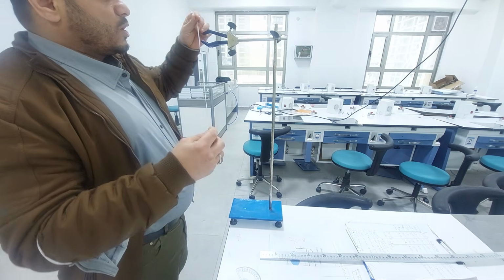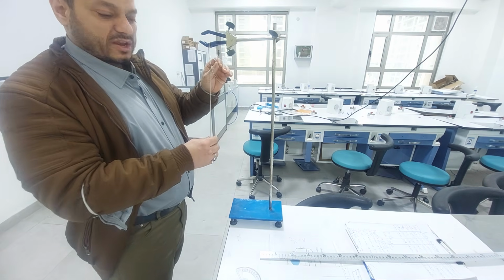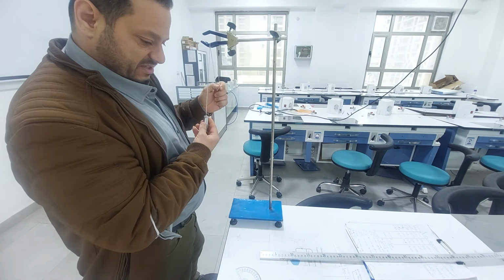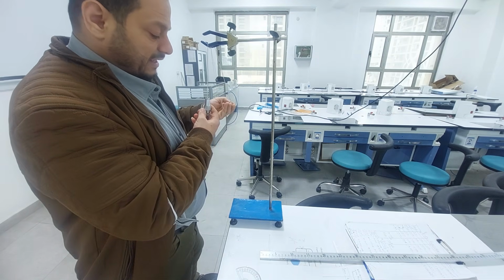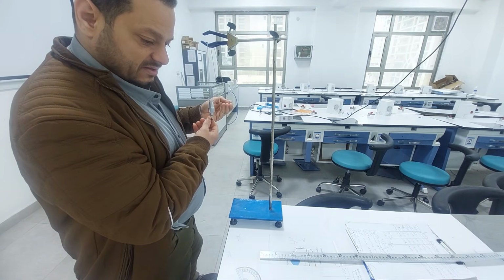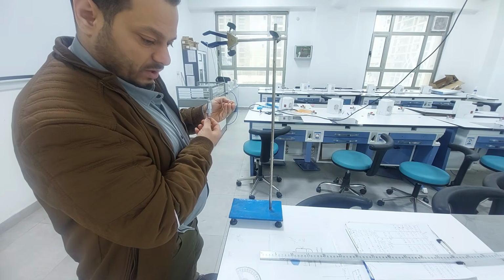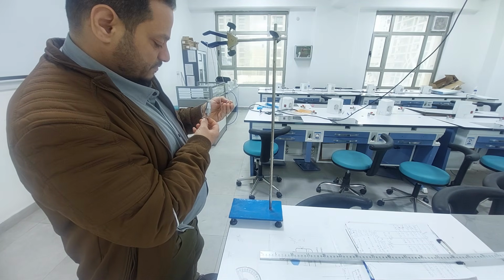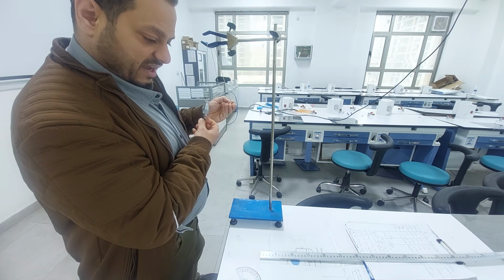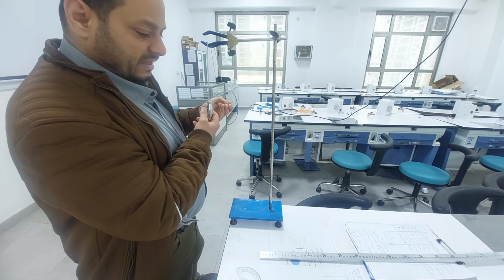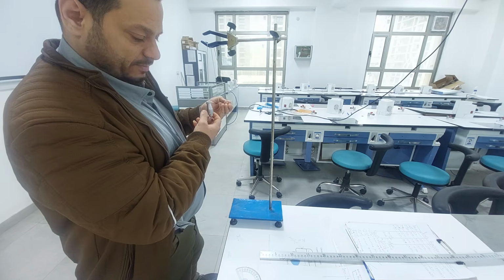When I have in my table the length of this string and the square of the time period, the length will be on the x-axis and the time squared on the y-axis. Theoretically, the relation between them will be a direct linear relation. By that, I can calculate the slope.